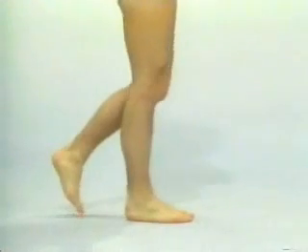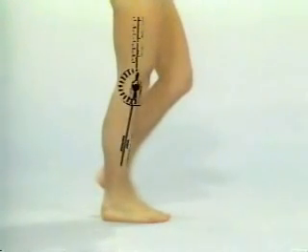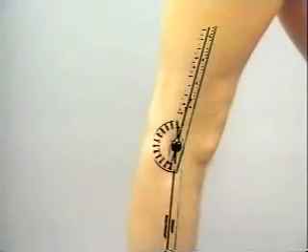Normally, the knee during the first part of mid-stance is maintained in a slightly flexed position. With weakness of the quadriceps muscle, the patient may hyperextend the knee or develop a back knee gait in order to lock the knee and prevent the knee from buckling or going into excessive flexion.